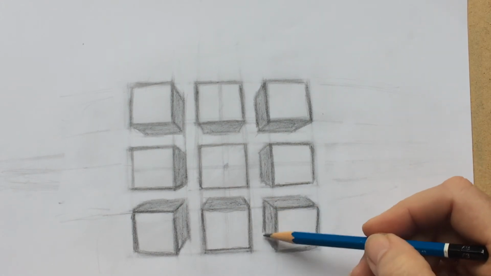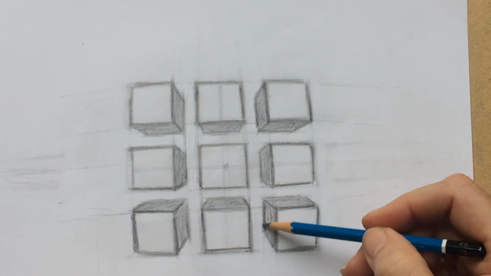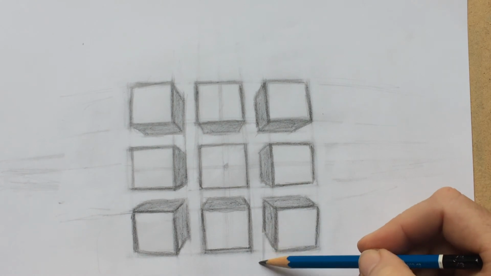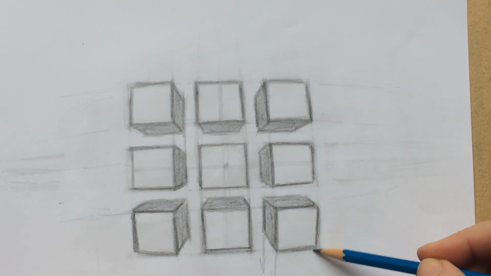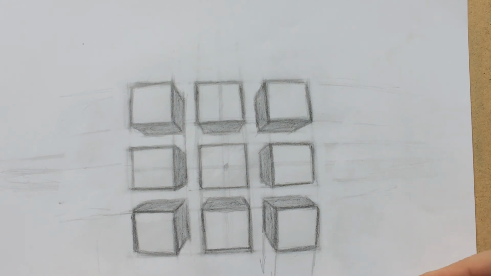And like I said, it gets tricky because this one will be following that. This one will be following that. This one will be following that. So they're still obeying the rules of perspective in this direction.